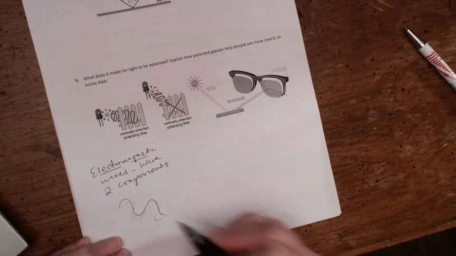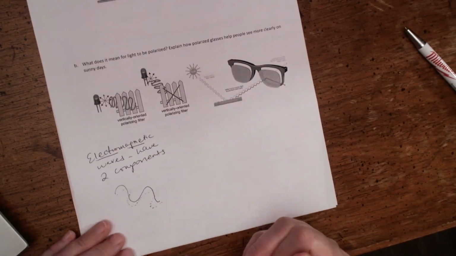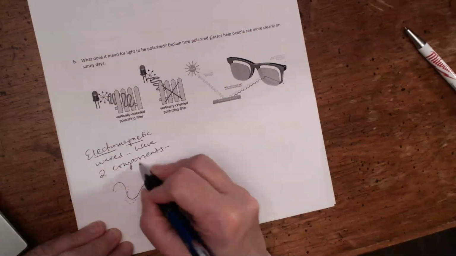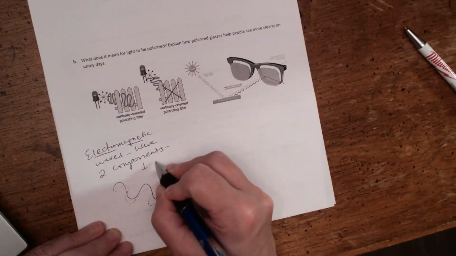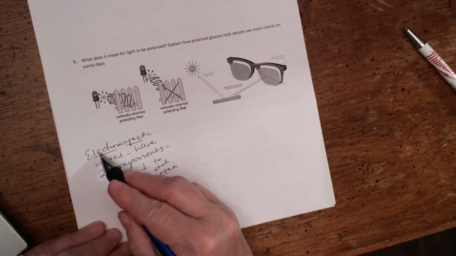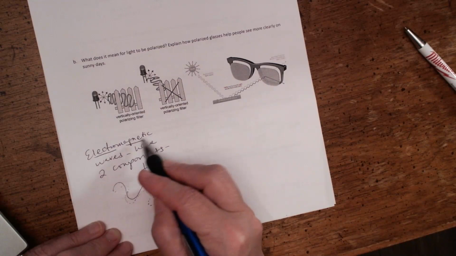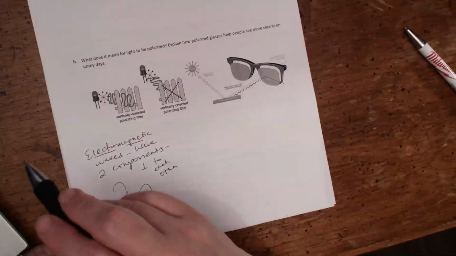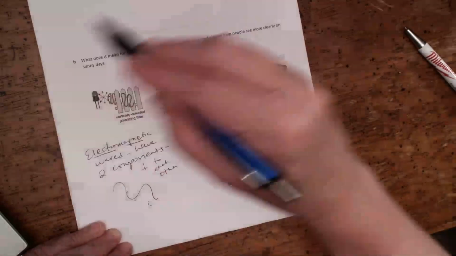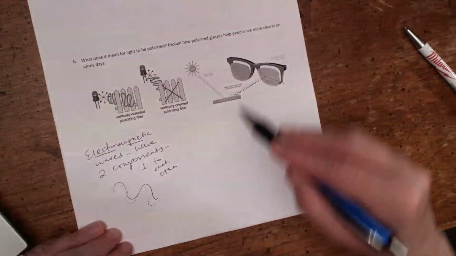Okay. And I showed y'all a slide of this, which is a much better graphic than what I'm drawing. Okay, you've got two components that are perpendicular to each other because they've got an electric component and they've got a magnetic component. Okay, so they've got like one direction this way and then one direction this way, if you can picture that.